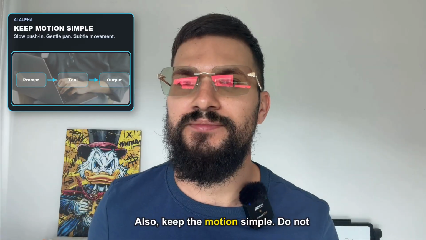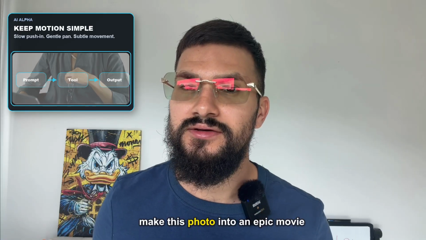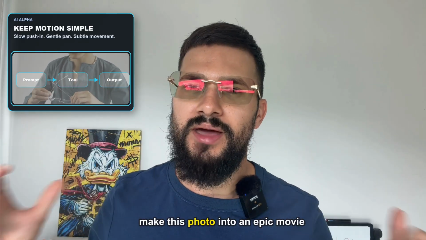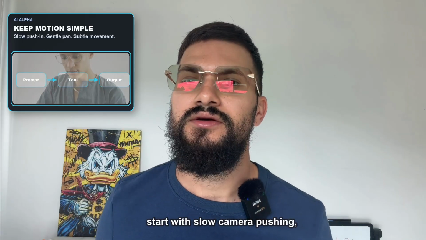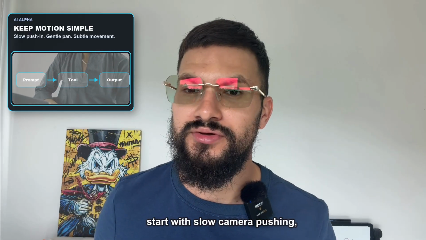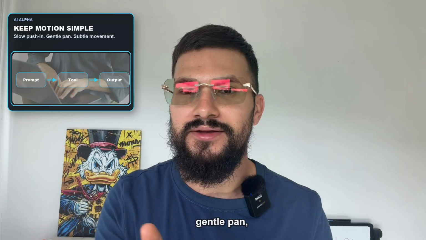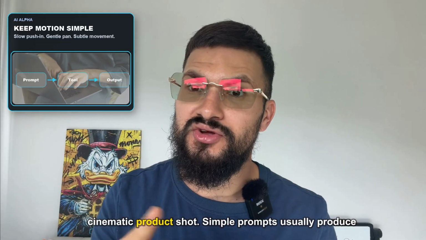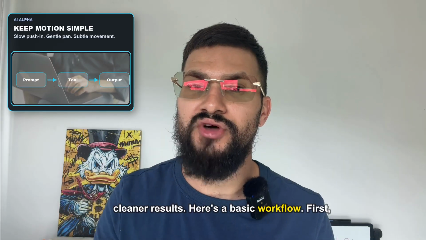Also, keep the motion simple. Do not ask for too much. Instead of saying, "Make this photo into an epic movie scene with explosions and flying camera movement," start with slow camera push, subtle motion, gentle pan, cinematic product shot. Simple prompts usually produce cleaner results.